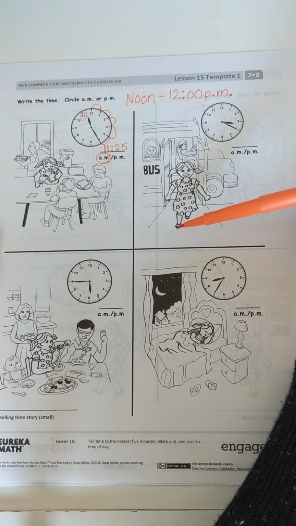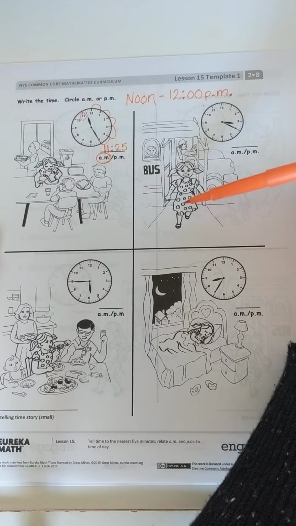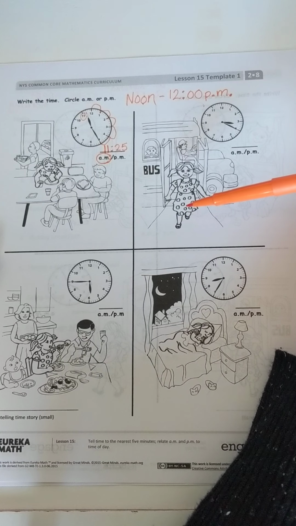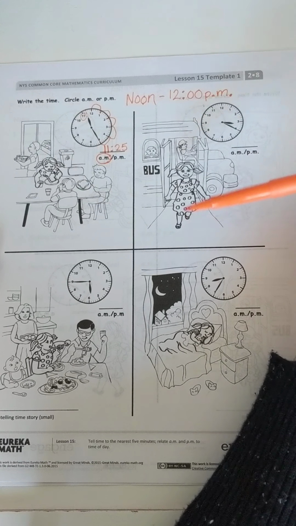If she's getting off the bus and there are already kids on the bus, it means I believe that this is her stop and she's getting off at home. Okay, so we use the clues in the picture to help us decide what time of day it is.